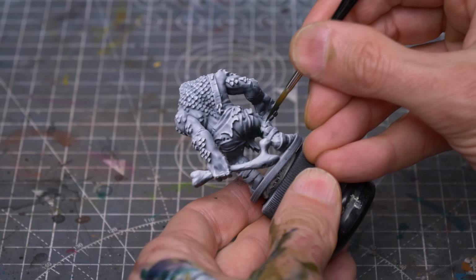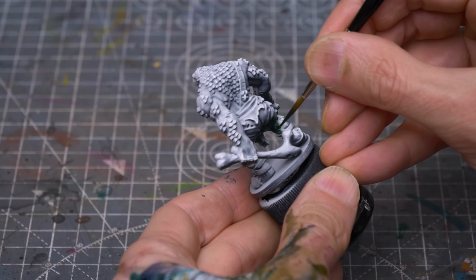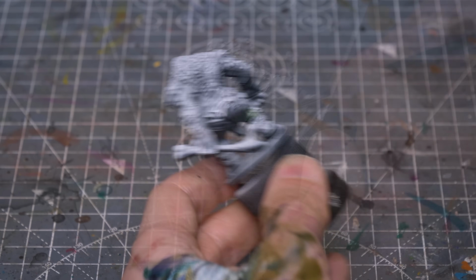I'm simply placing the darker tone in all of the areas of shadow, and the lighter tone for the areas of highlight, and loosely blending the two on the figure.